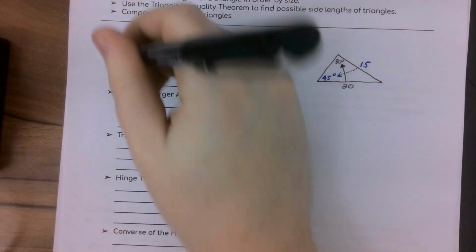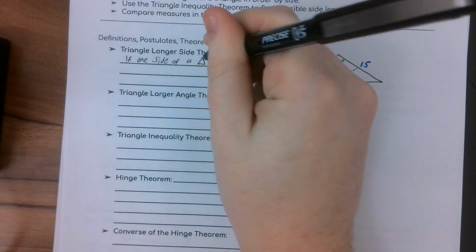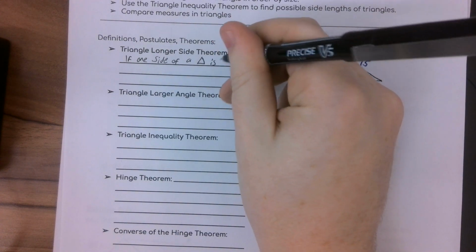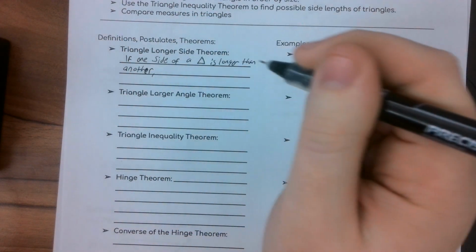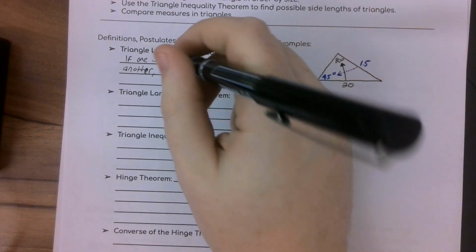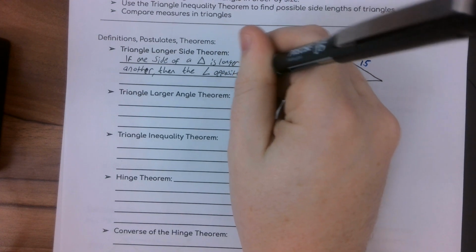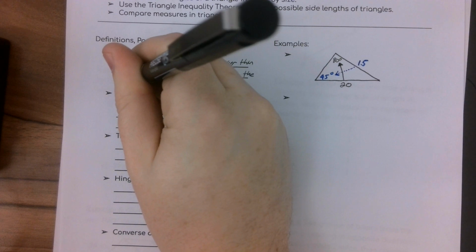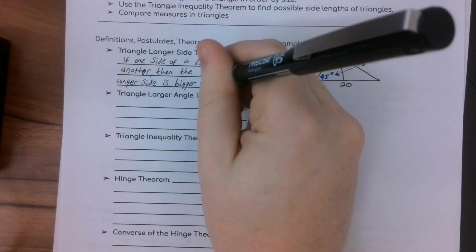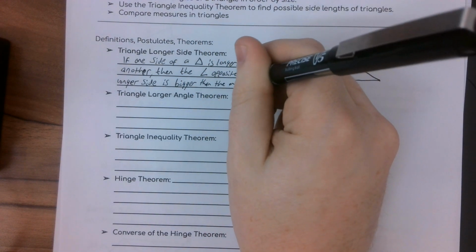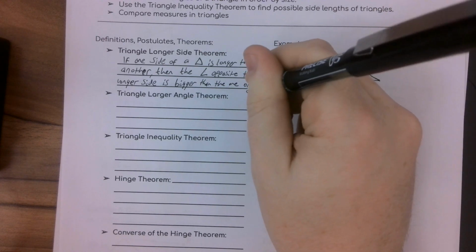Let's write it out. If one side of a triangle is longer than another, then we can conclude the angle opposite the longer side is bigger than the one opposite the shorter side.